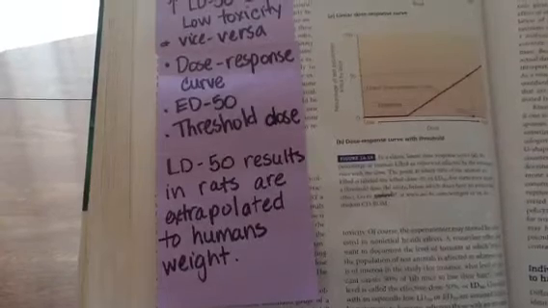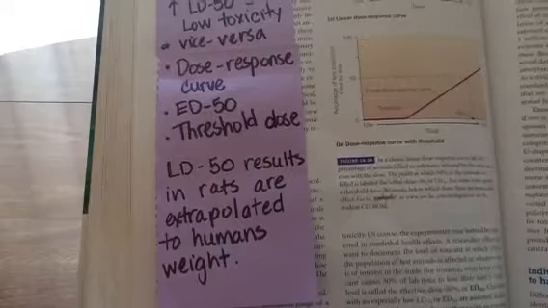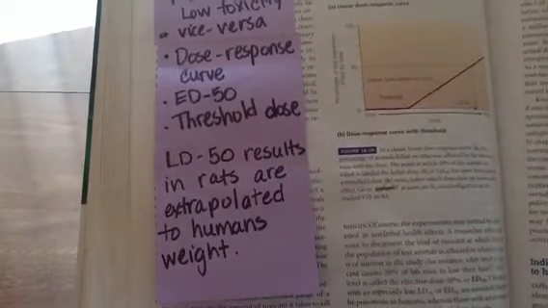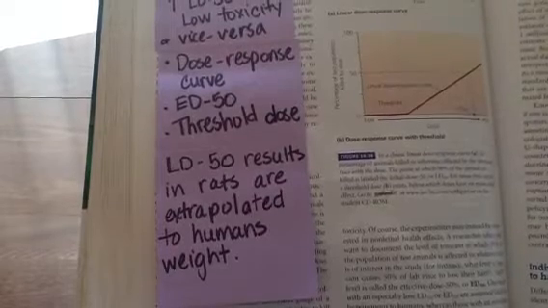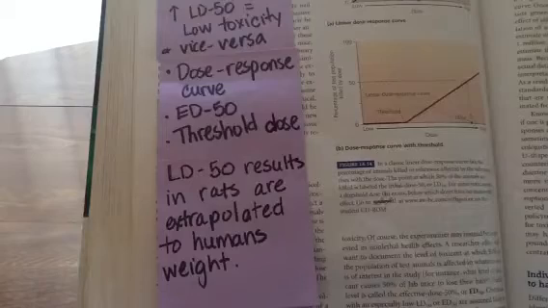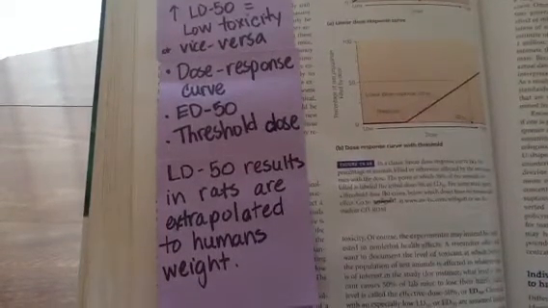If we multiply the rat's weight by a human weight, we can figure it out for humans, kind of. It's not foolproof. I mean, we're not rats. Their physiology, their anatomy is different than ours, and it's not a perfect thing, but it's the best we can do because, again, we're not going to test on humans.